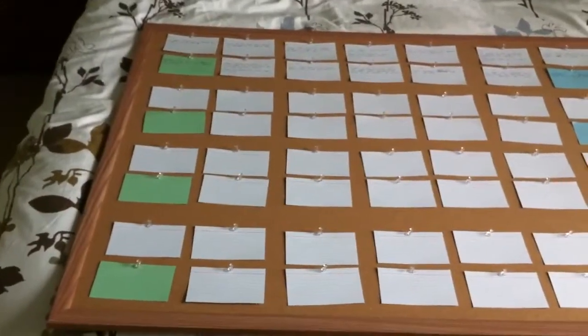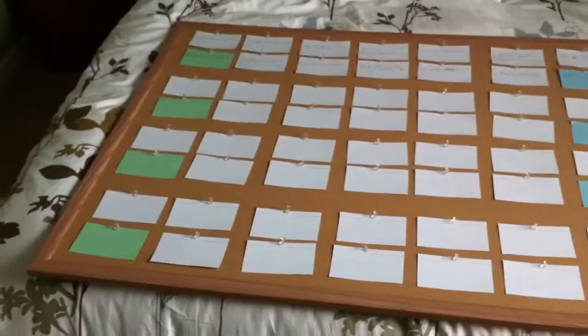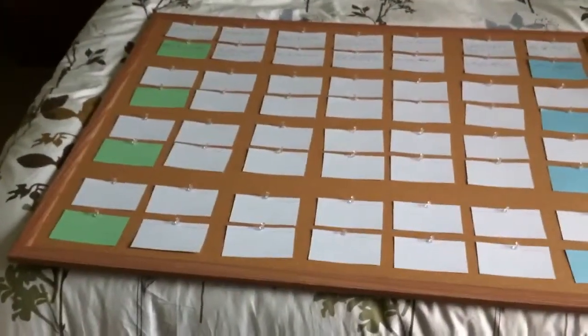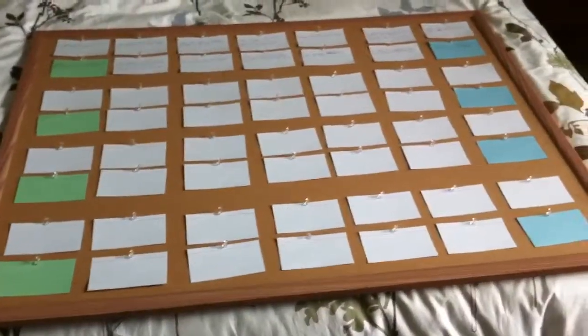But having it visual as opposed to just on a text editor, which is what I used to do, I just have 14 lines for each section of documents. But having it on a board first has really helped me visualize some things.